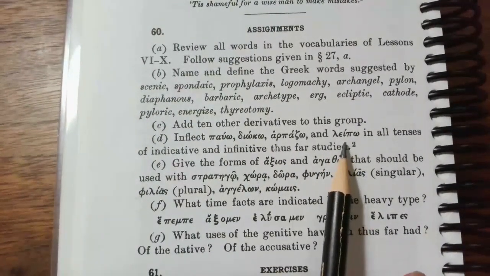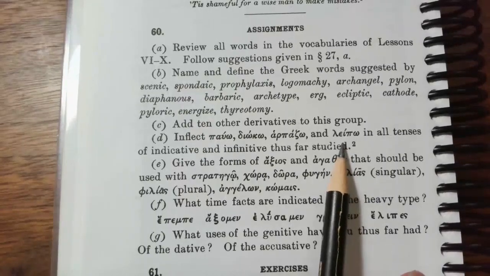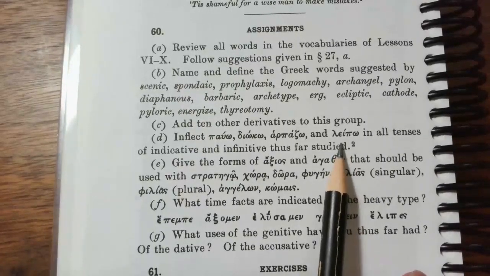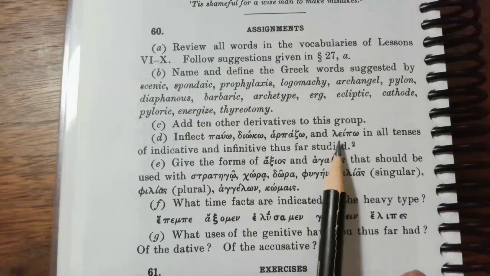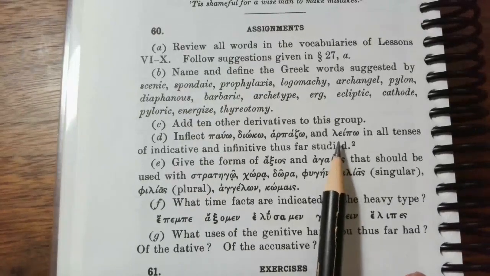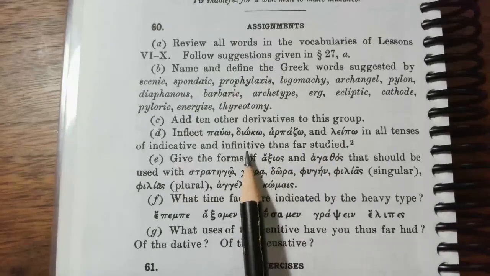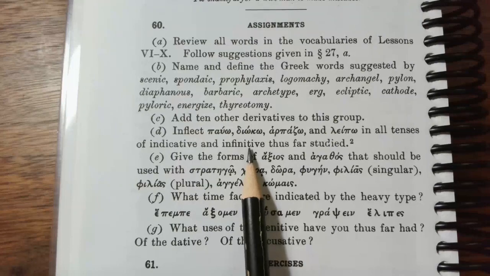And inflection means, of course, to bend. We're bending the endings and sometimes the beginning of verbs for the first, second, and third person singular, and first, second, third person plural. And of course, the infinitive only has one form because it's not finite. It doesn't indicate a person.